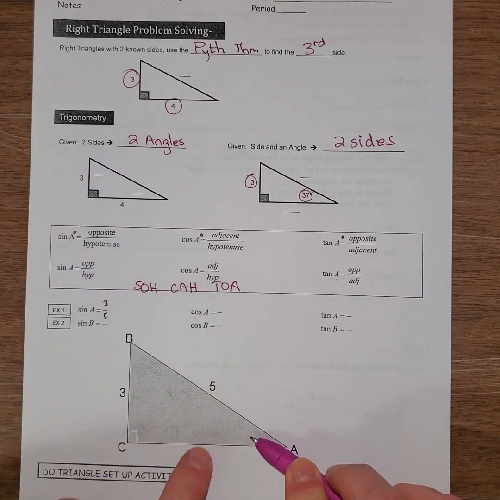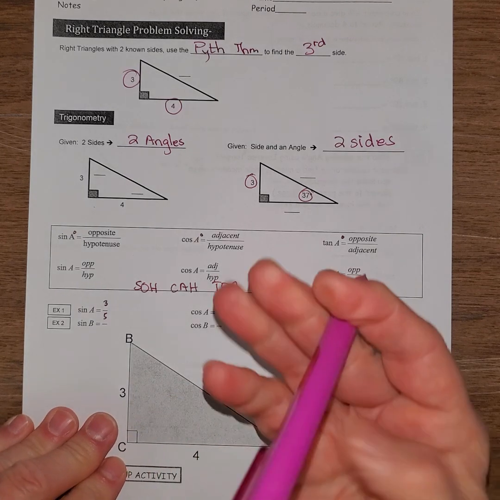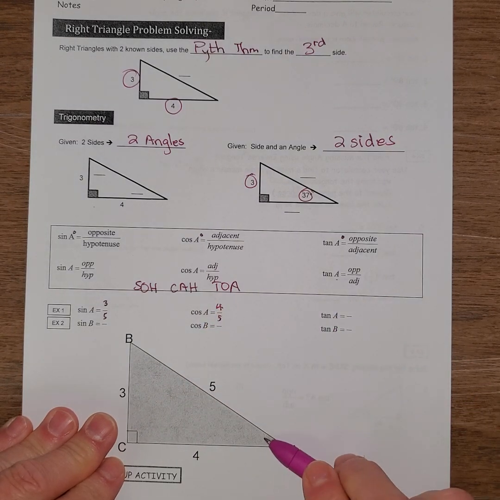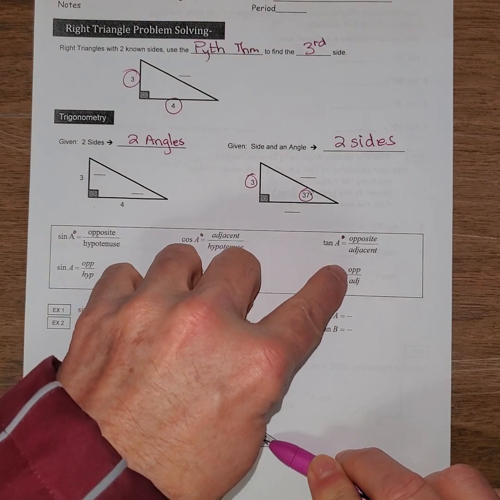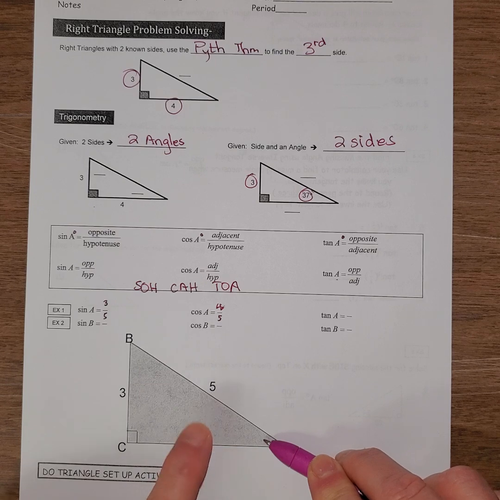Adjacent's next to it, and that's the hypotenuse, so 4/5. And then tangent of A would be opposite over adjacent. Don't even use hypotenuse. So opposite over adjacent is 3/4.